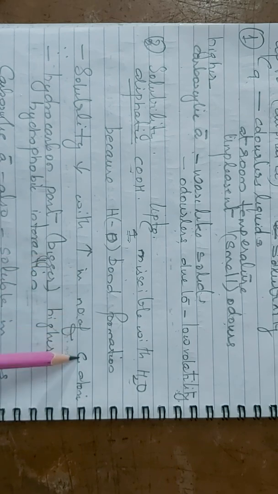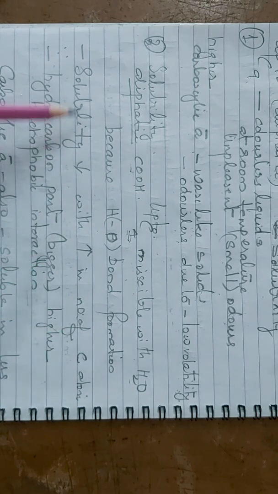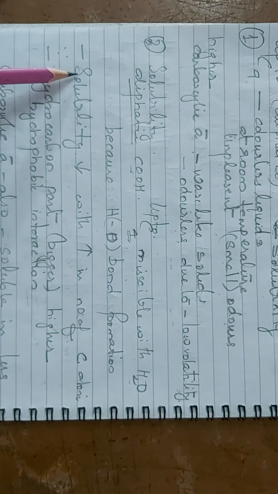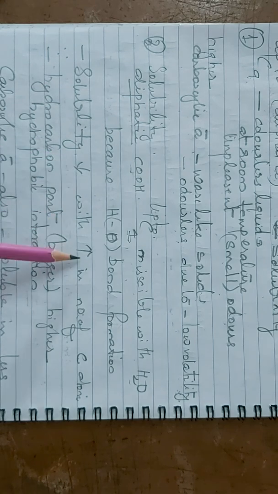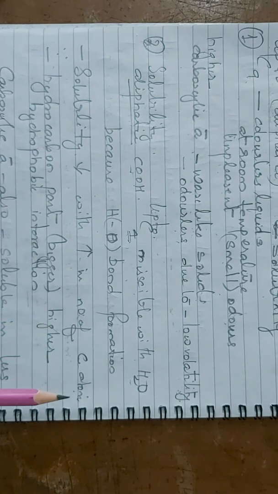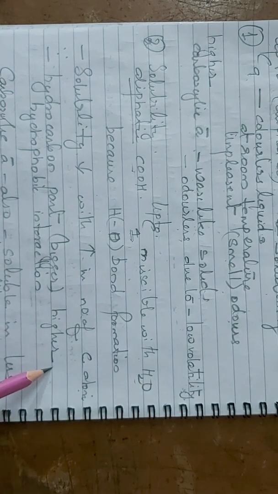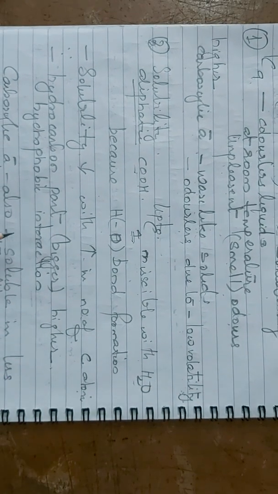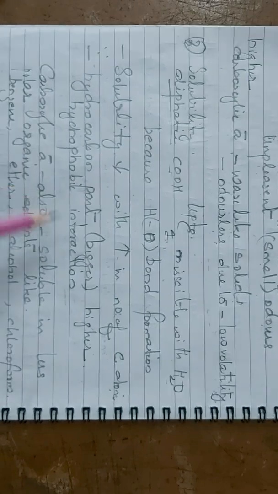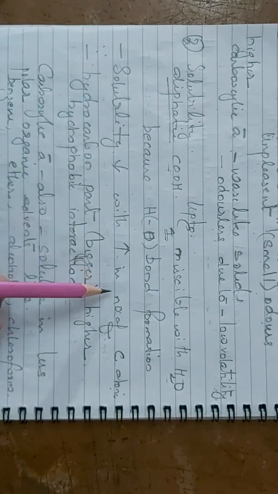Now when the number of carbon atoms increases, the solubility decreases. So we can say solubility will decrease with increase in the number of carbon atoms. When it is C5, it is less soluble. When it is C6, it is still less soluble. Likewise it will happen. Now what is the reason? Look, all these can come as a give-reason type question, so please have a very clear understanding. Now, what is the reason they are less soluble?